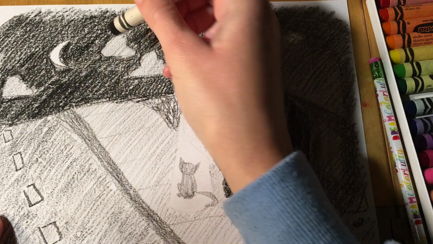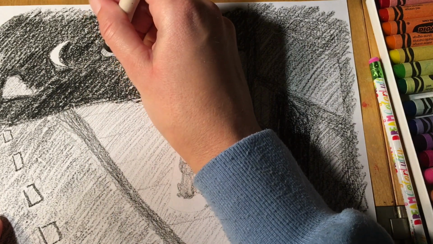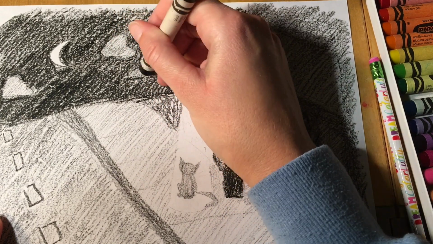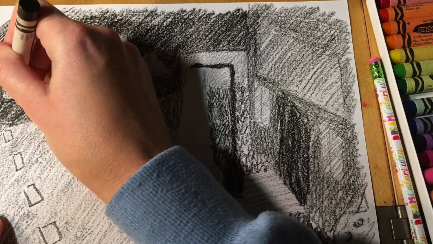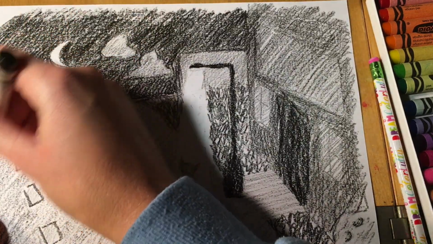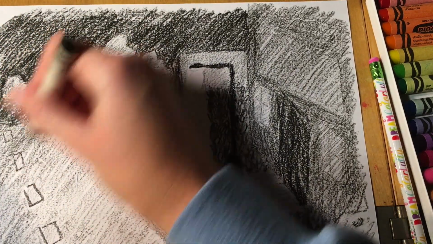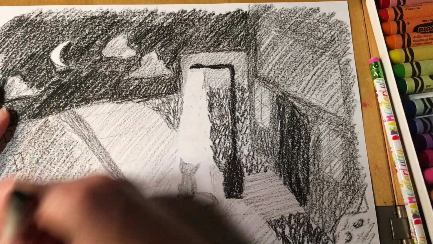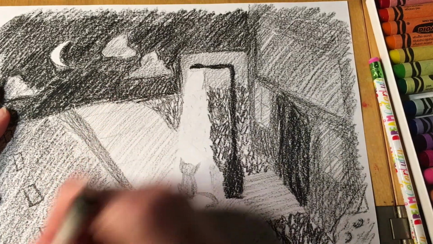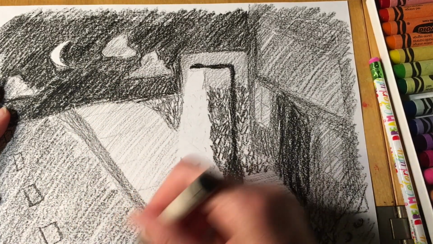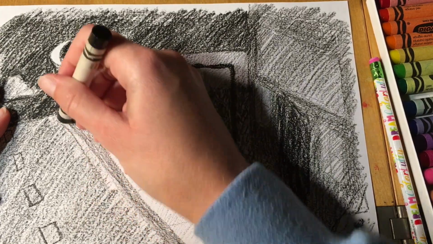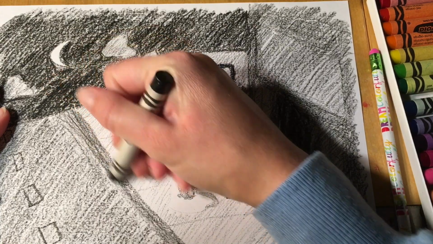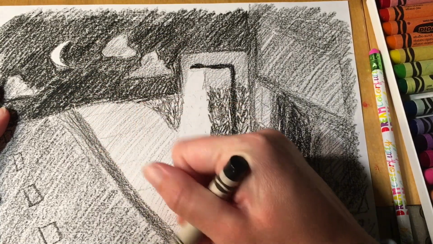I think if I'm going to darken my clouds a little bit so they're really not distracting. I'm going to darken my whole street here, pressing down a little bit. You'll darken that curb a little bit too, so it's got a bit of a shadow on it.